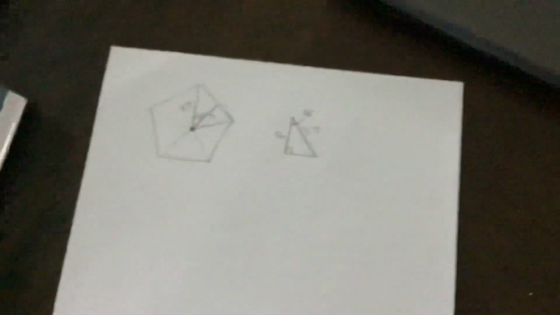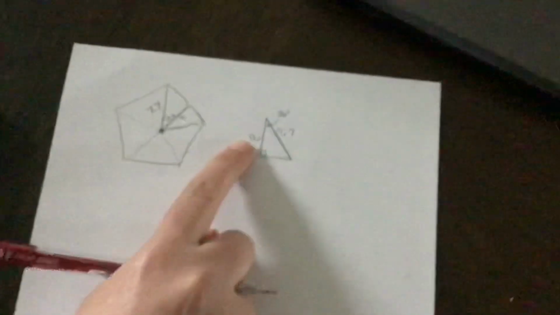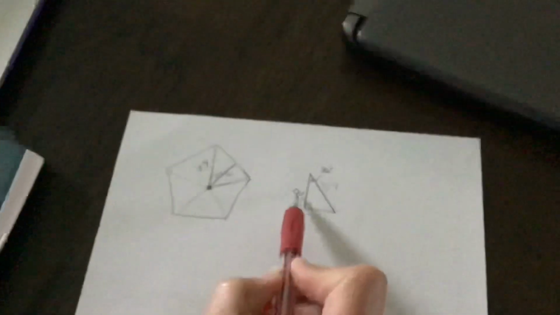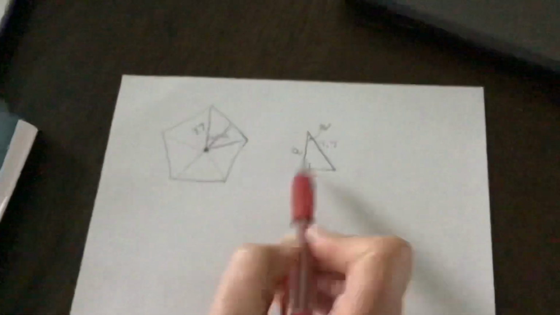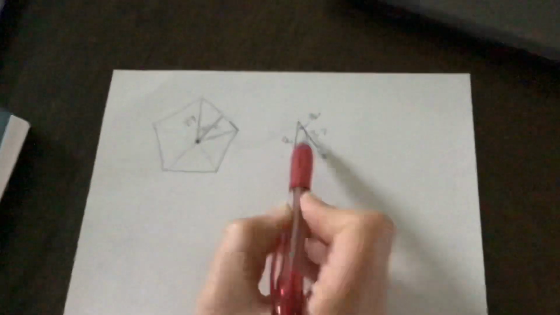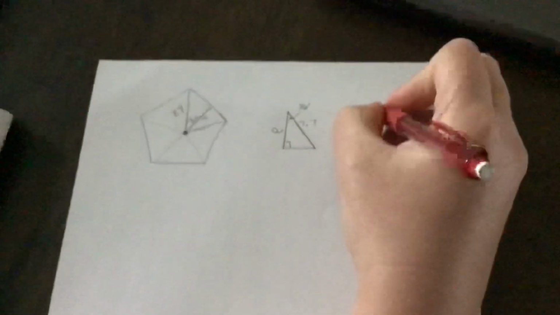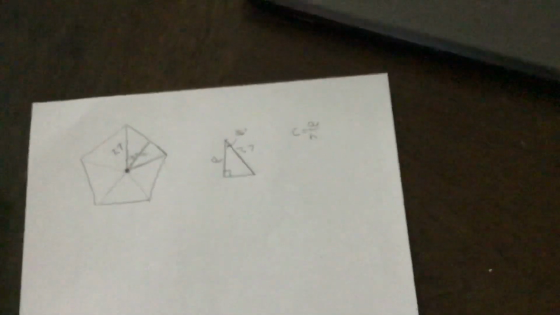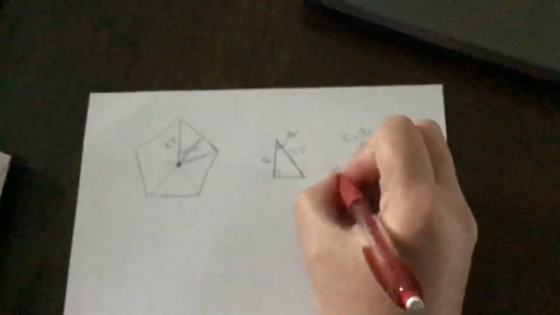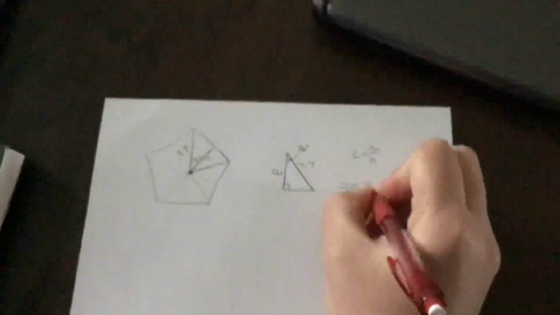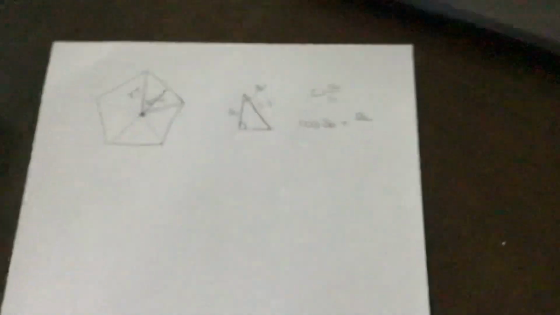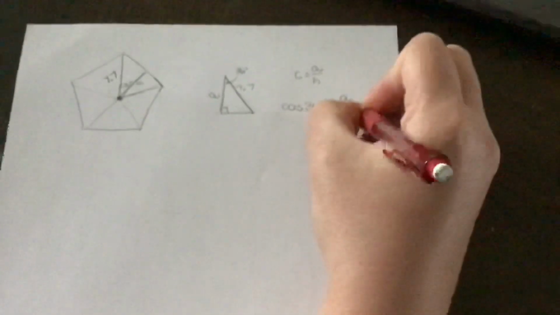in my triangle. So then in order to find the apothem, I look at the two sides I have. If 36 is my angle, I know A is adjacent to that angle, and I know that 7.7 is the hypotenuse. So if I'm looking at adjacent and hypotenuse, that tells me I need to use cosine from SOHCAHTOA. So here I'm going to take the cosine of 36 degrees equals the apothem, which I don't know, so that's my A, over the hypotenuse, which is 7.7.